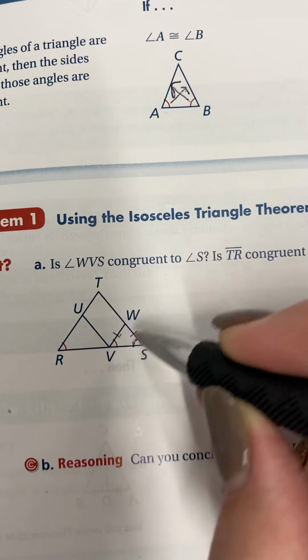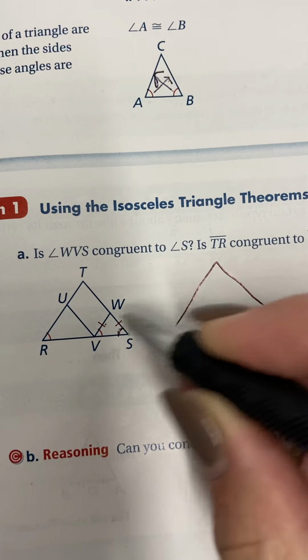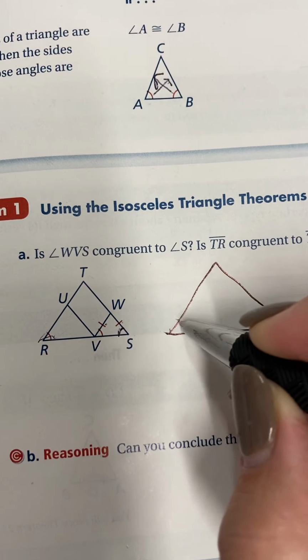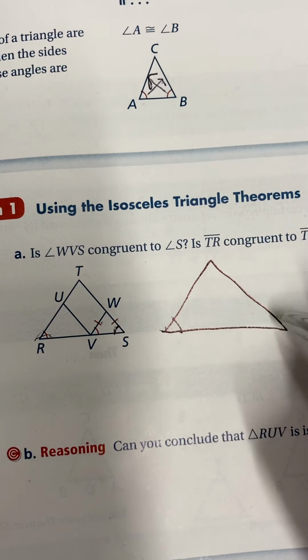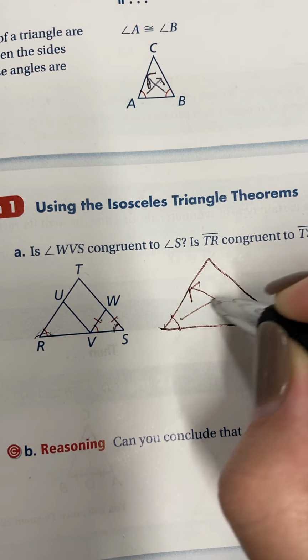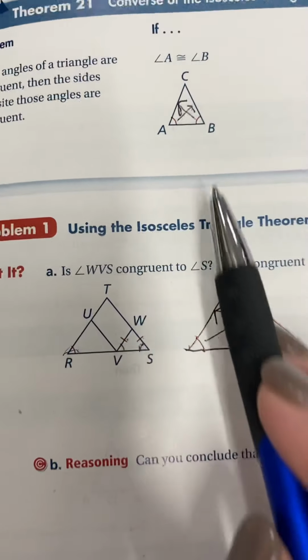So if you kind of ignore these lines going through here, we have one big isosceles triangle, RTS. If you see the mark right here at R, you just prove that S is the same. Therefore, the sides across, which is TR, and the side over here, TS, have to be congruent because it's the converse of the isosceles triangle theorem. So yes to that.